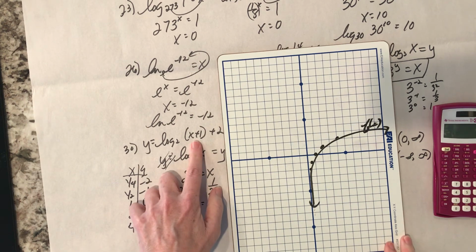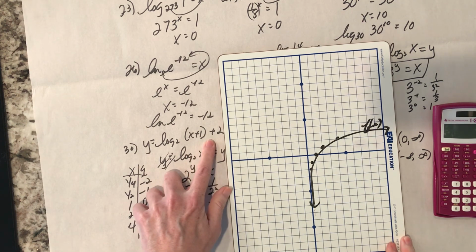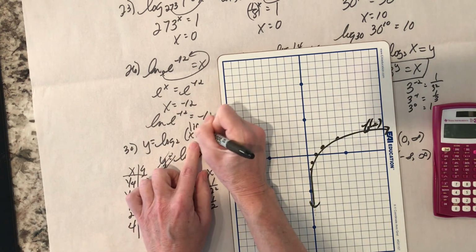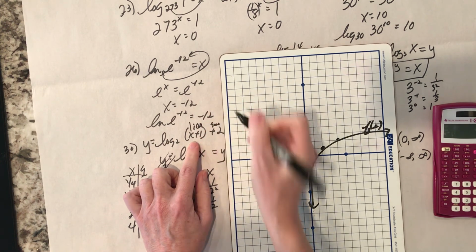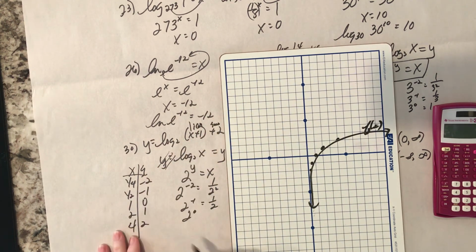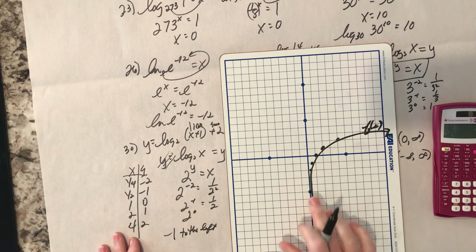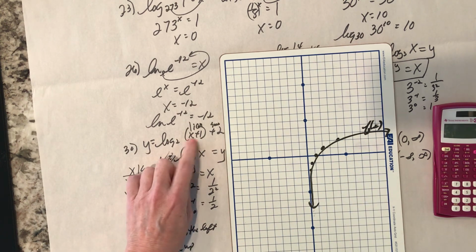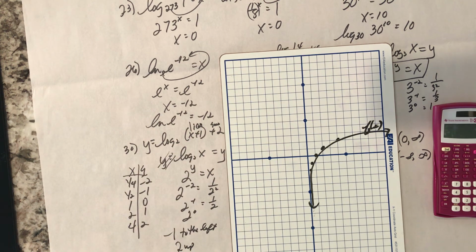We were asked to shift it, x plus 1 plus 2. So let's talk about what that does. You know what that does. This piece is a liar, and this piece stays the same. So an x plus 1 tells you you're going to go 1 to the left, for each of these points, and then 2 up. This will be the opposite because it's attached to an x.